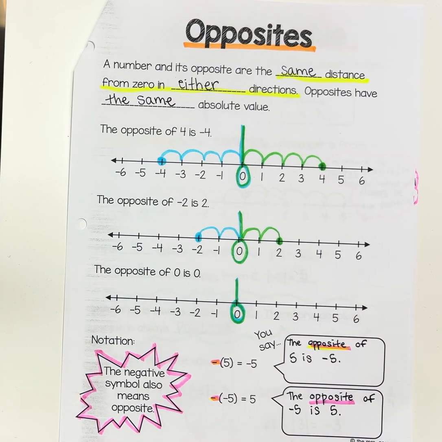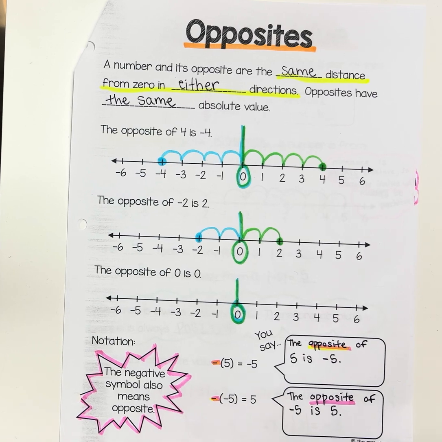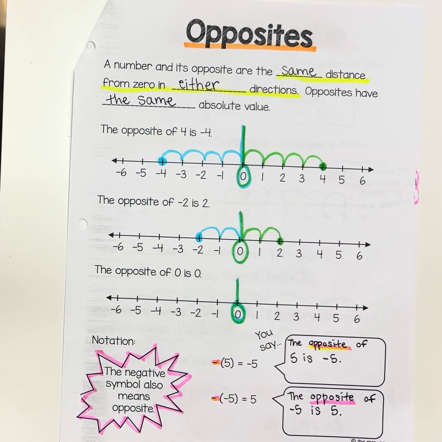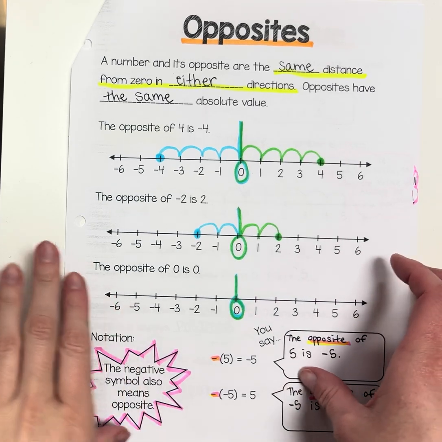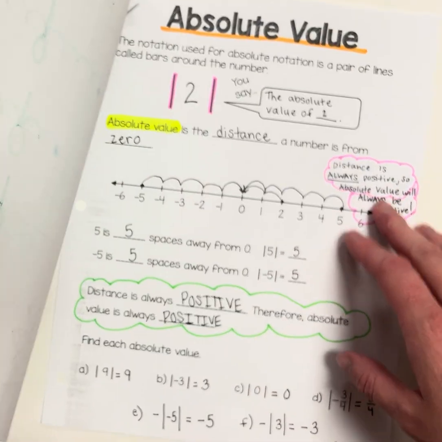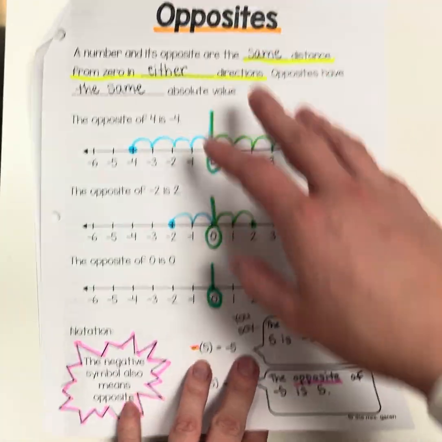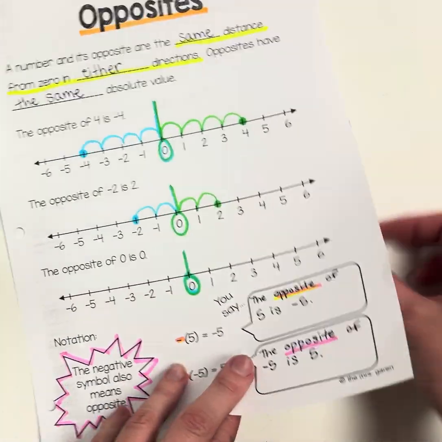All right, so you guys are going to be doing an independent worksheet based off of this. It'll be the one up on the front under the board. It's the second pile, the one that says opposites and absolute values practice page. And that's just going to go through and you're going to have some problems to be able to practice the absolute value and the opposites, okay?